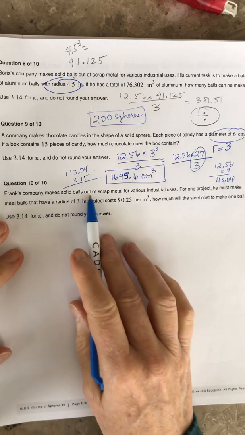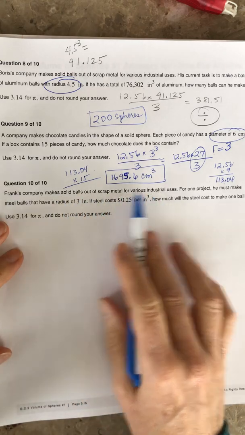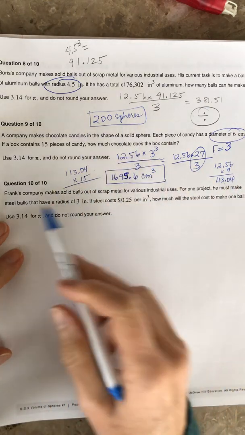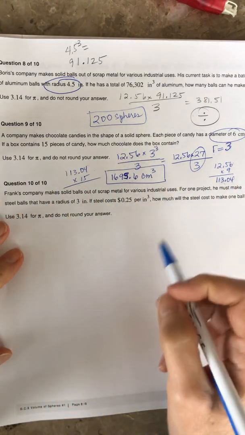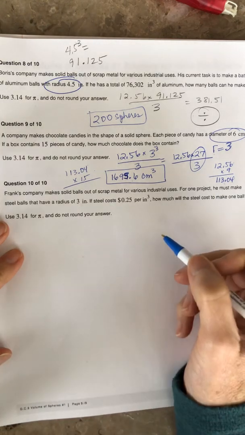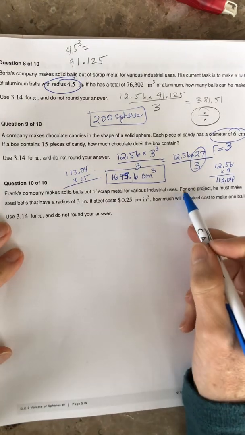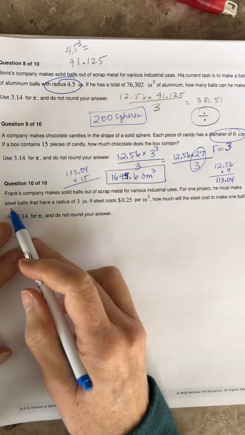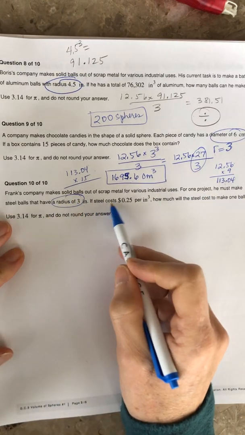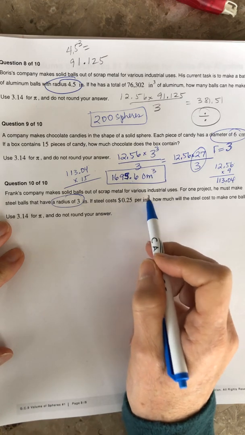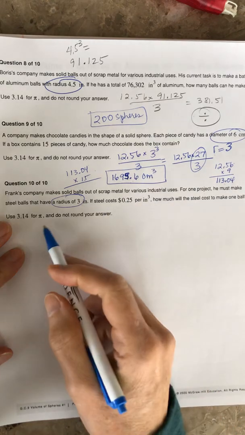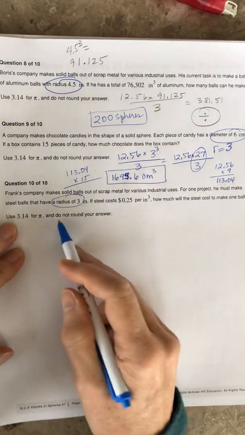Frank's company makes solid balls out of scrap metal, same verbiage in all the same questions. Frank's company was Heather's company a minute ago. And then there's Boris. Where did they get these names anyway? I wonder if they're family members. I don't know. For one project, he must make steel balls that have a radius of 3 inches. If the steel costs 25 cents per cubic inch, how much will the steel cost to make one ball? Okay, so 3.14 for pi, do not round your answers.